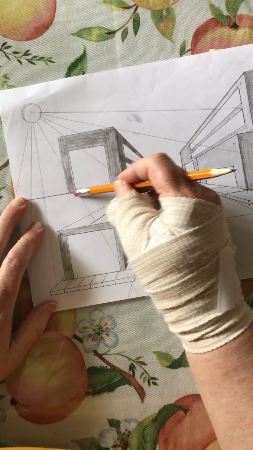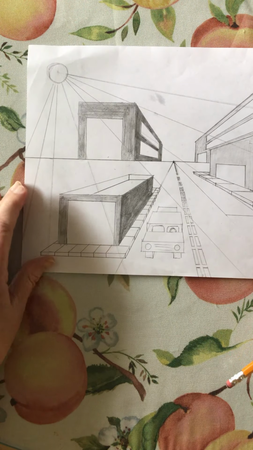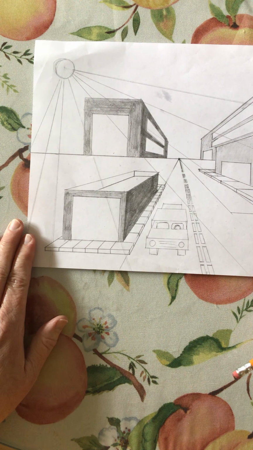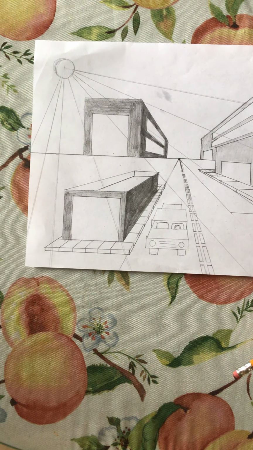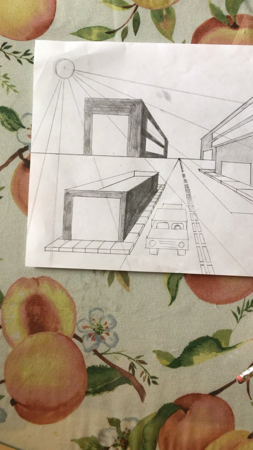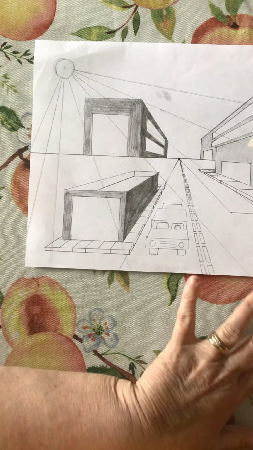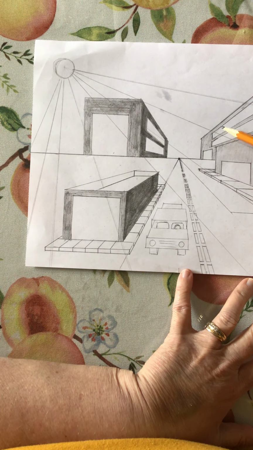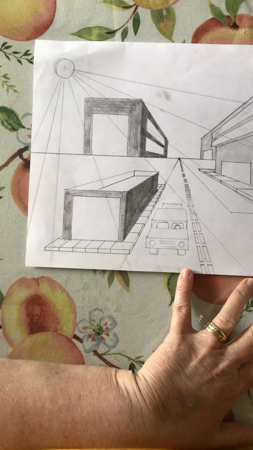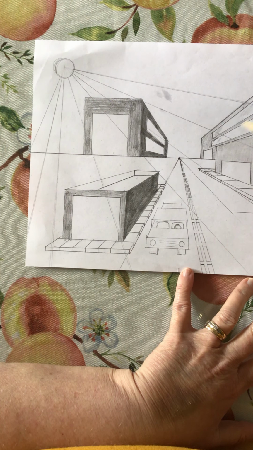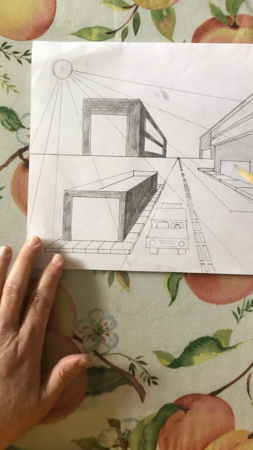Okay, and I know I haven't done my windows or doors, but I want you to get a feel for what we're doing. Okay? So, usually when I shade windows, I sort of go at it like a diagonal, and I don't do the whole window. I might do something like that to show that they're windows.